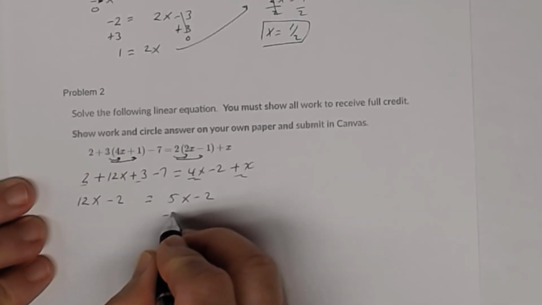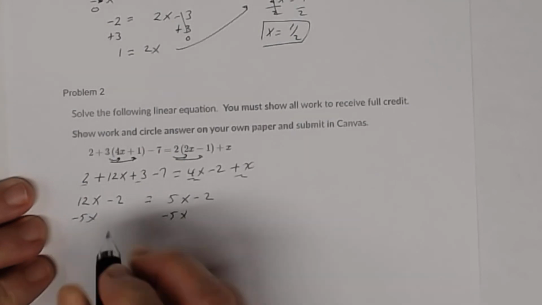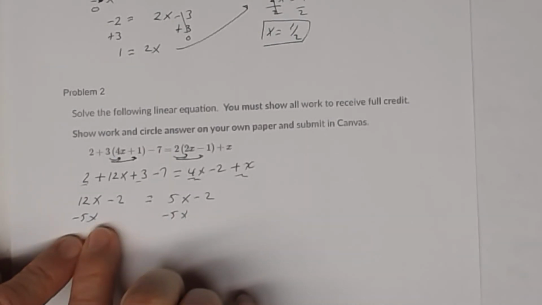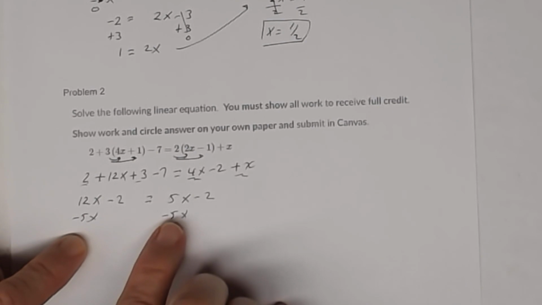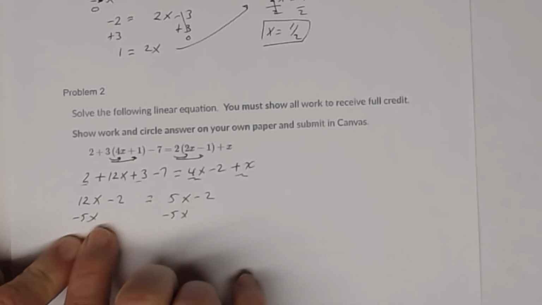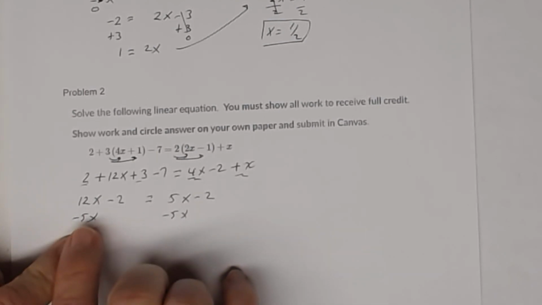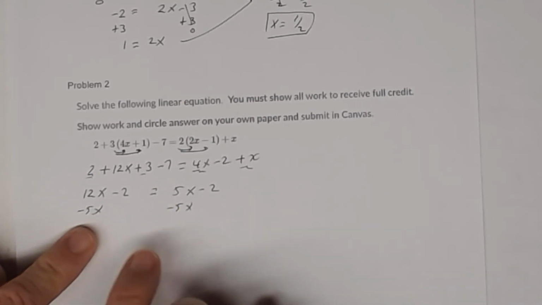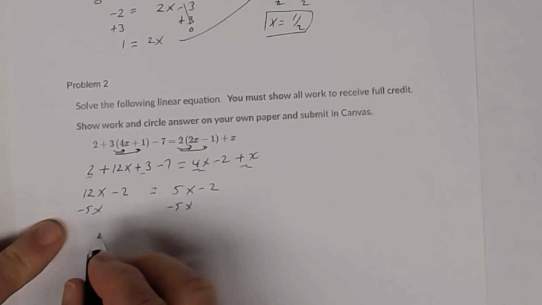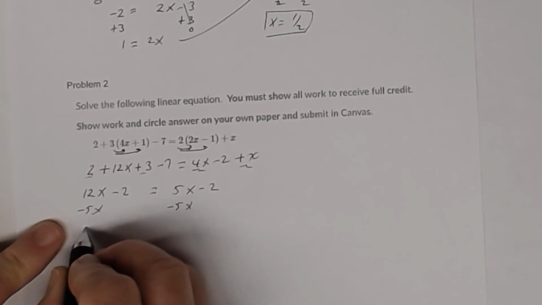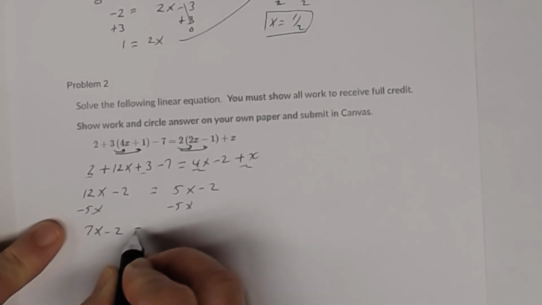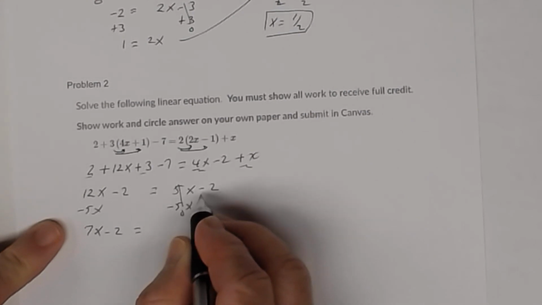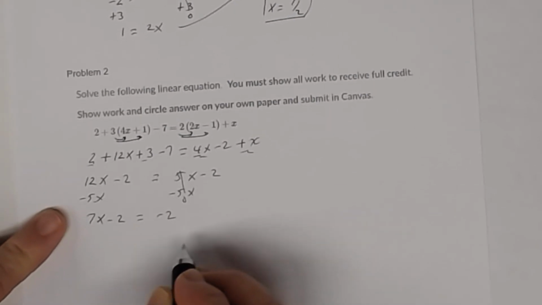So I'm going to subtract 5x from both sides. Notice what you do to one side, you do to the other. So when you subtract from one side, you have to subtract from the other. If you add to one side, you have to add to the other, all right, to keep that equation balanced. 12x minus 5x is going to be 7x. I get 7x minus 2 equals, this is 0. 0 subtract 2 is a negative 2.